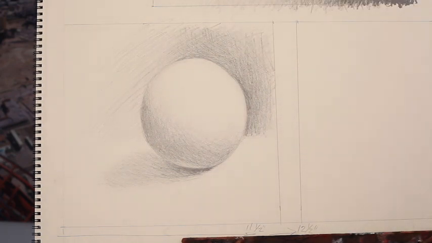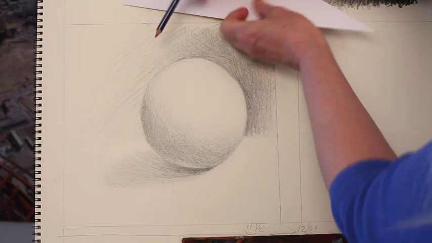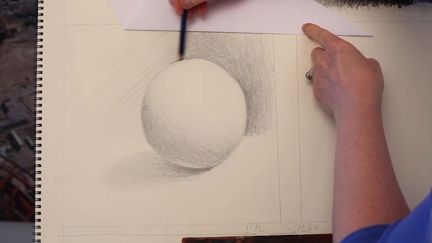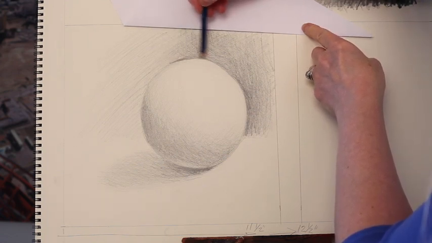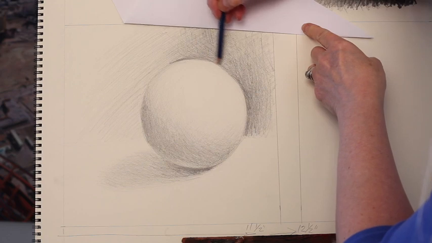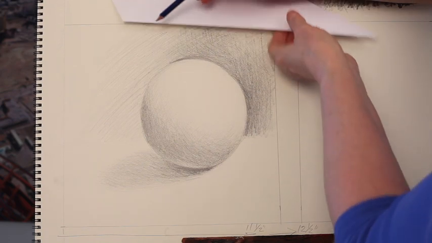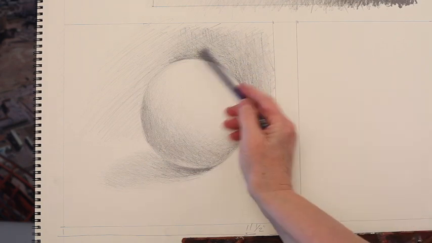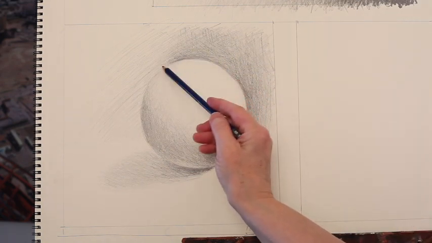And again, guys, take a step back every once in a while, see what it looks like. Almost done. Still think that top could be a little bit more rounded in there. A little different shape right in there. And then what I would have to do is work that shading out into the background, so I don't have a dark line around my sphere.